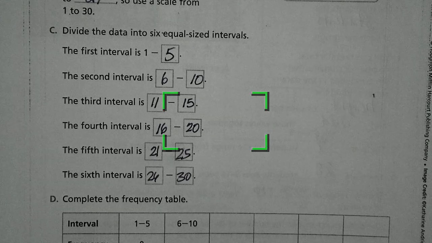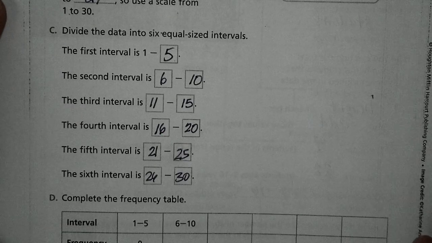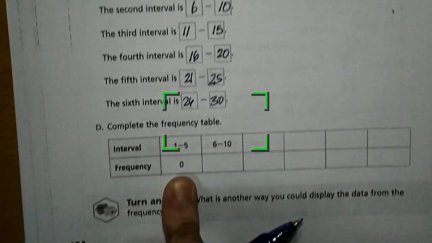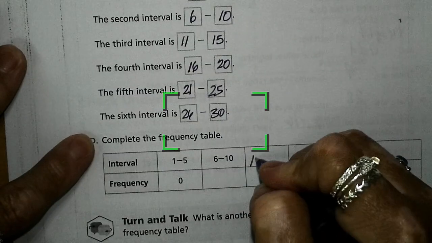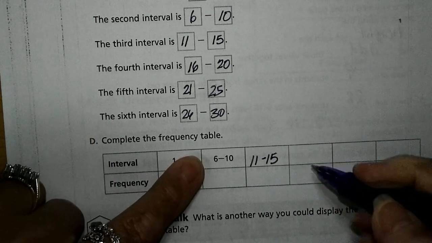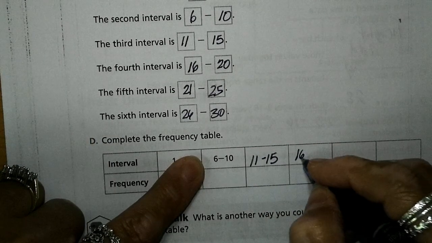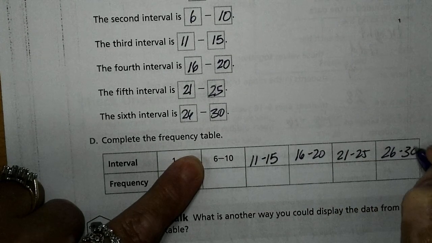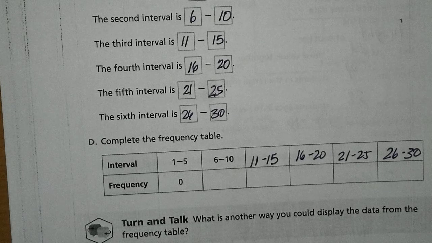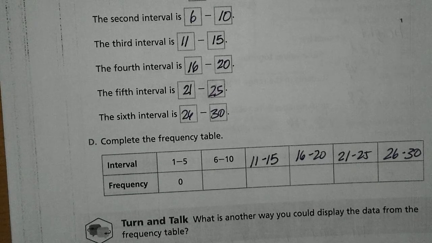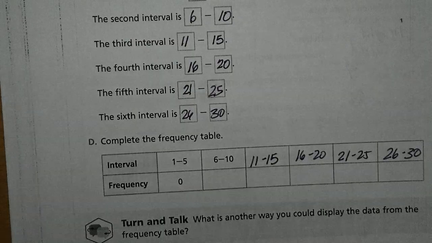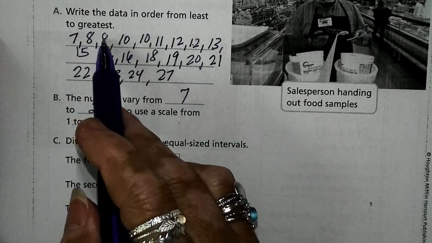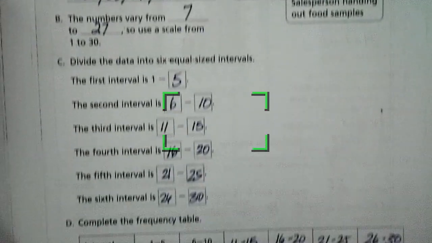All right, so then from here, we're going to count how many we have. So they kind of already gave us the 1 to 5, right? And the 6 to 10. Right. So then 11 to 15, 16 to 20, 21 to 25, 26 to 30. All right, so how many numbers do we have in the 6 to 10? So 1, 2, 3, 4, 5. 5.